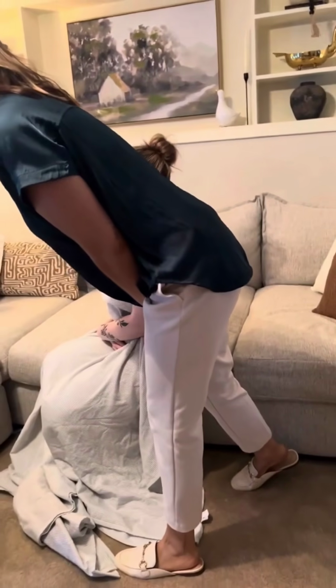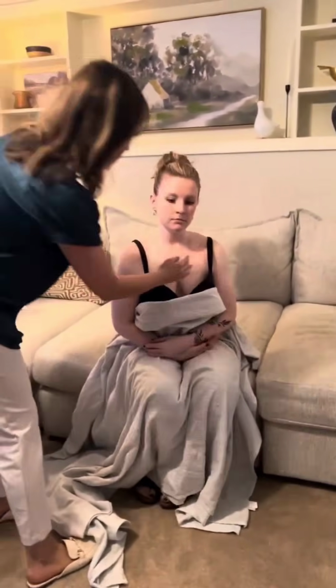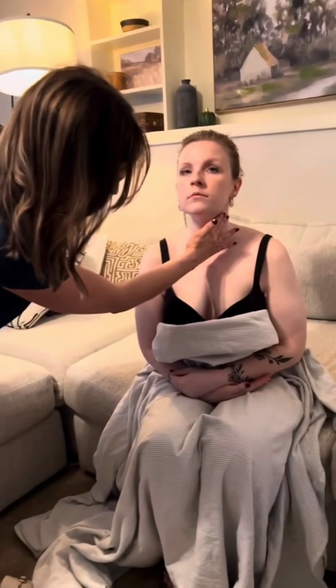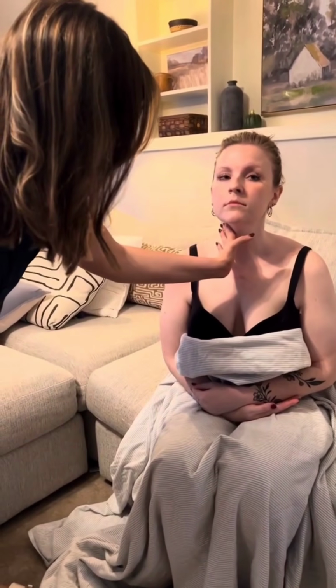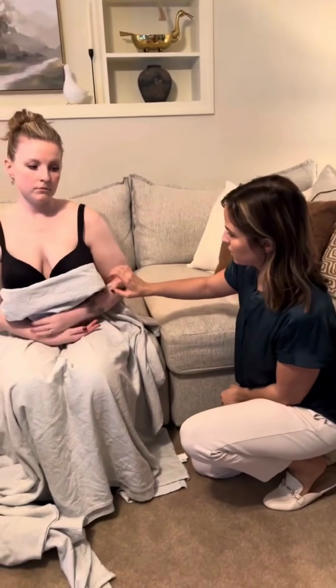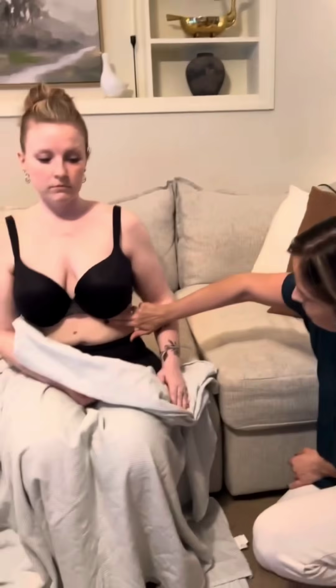Then we are going to palpate the carotid pulse. And it is 2+ bilaterally. And then I'm going to feel again for the point of maximal impulse down here, left midclavicular around the 5th intercostal space.